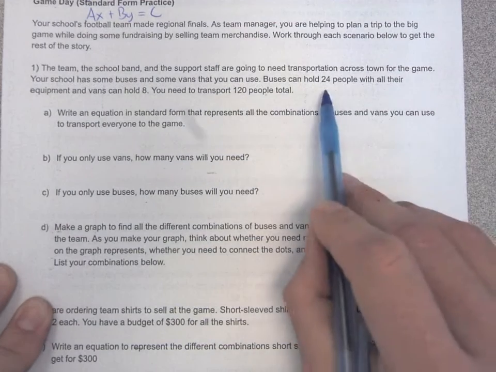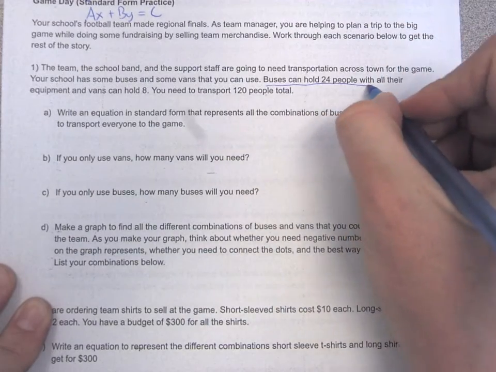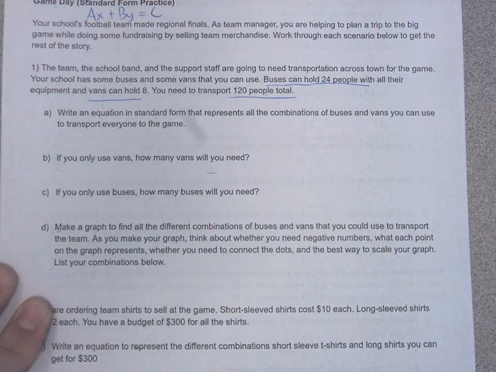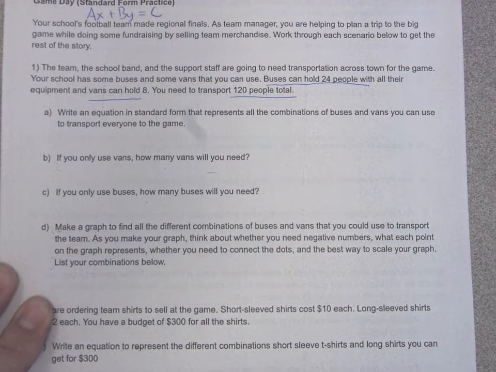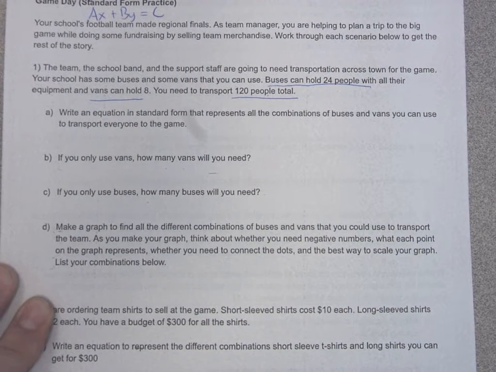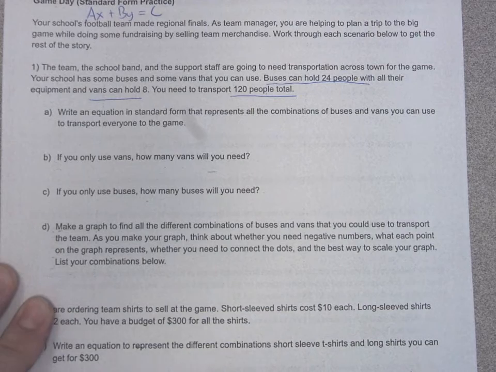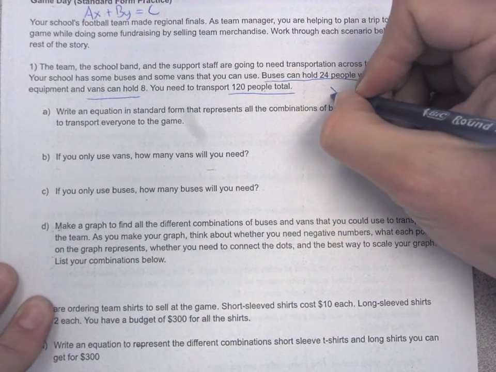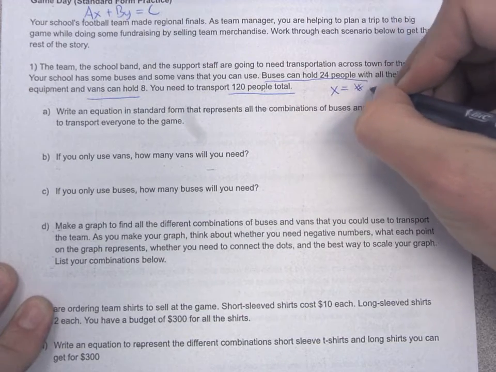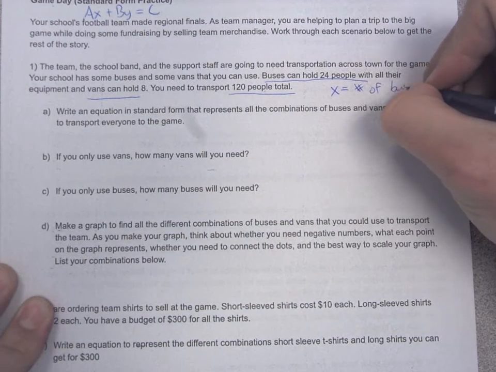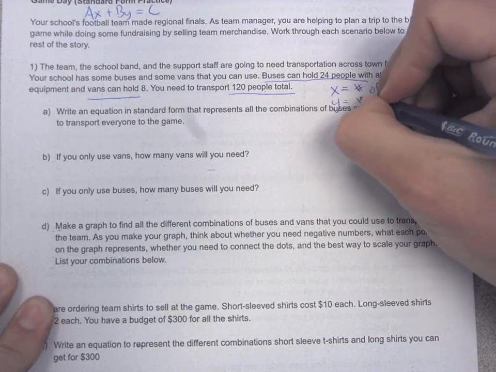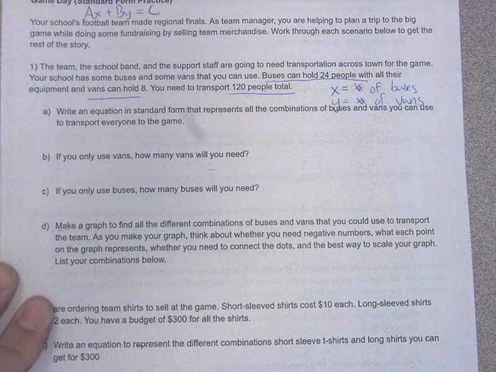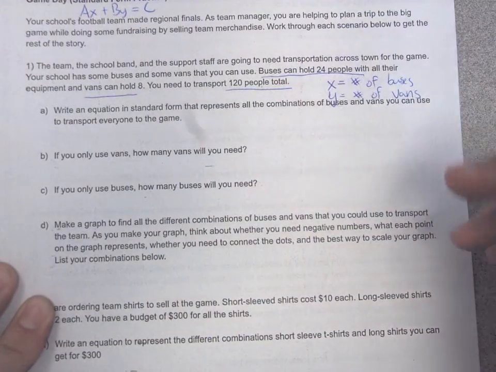So what we know is buses can hold 24 people, vans can hold 8, and we want to transport 120 people total. What we don't know is how many buses we're going to use and how many vans we're going to use. That kind of depends on our choice. But what we can do is make a variable for each. So we'll say x equals the number of buses, and y equals the number of vans. Since we don't know what they are, we're just going to represent each one with a variable.